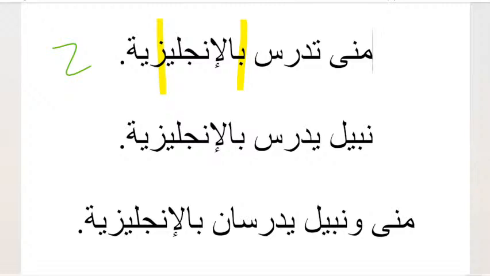And then we have the ياء here, بالإنجليزية. This at the end is made by the final تاء مربوطة. So again, let's read this word slowly. بالإنجليزية. In English.